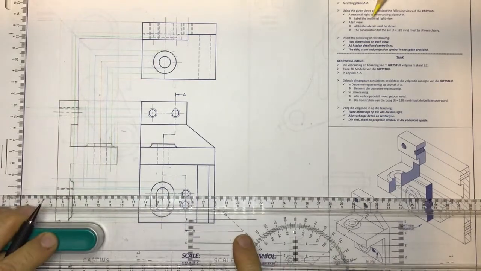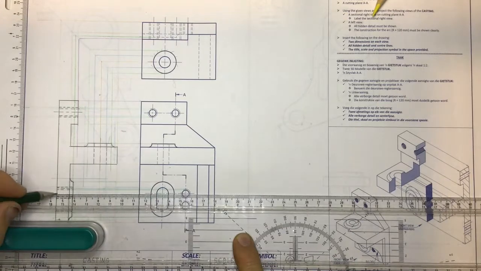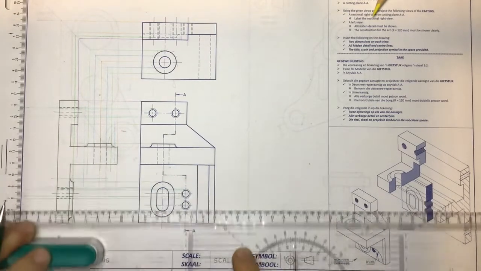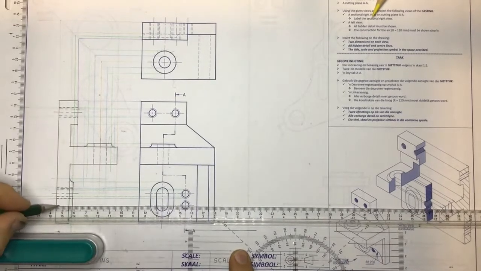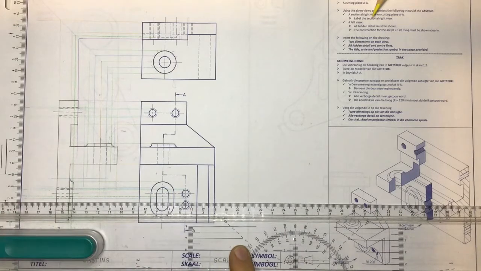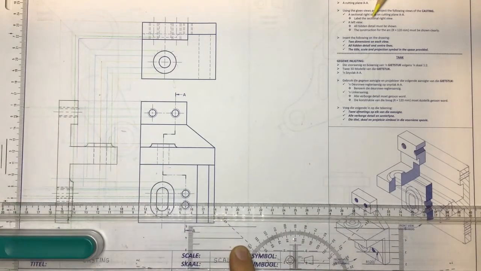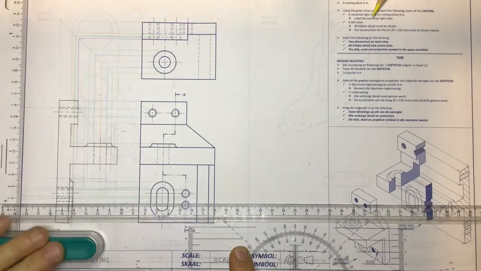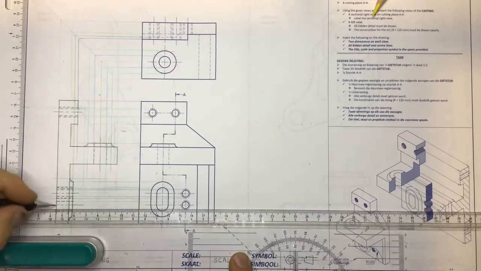Right, you also have that center line. There's the center line coming across, so center line in the middle of all of that. Don't forget that. I've got this center line as well, coming across here. I'm going to do the internal hole, hidden detail, coming across from that part.